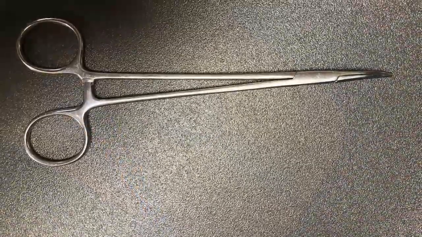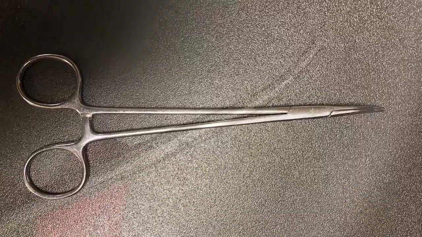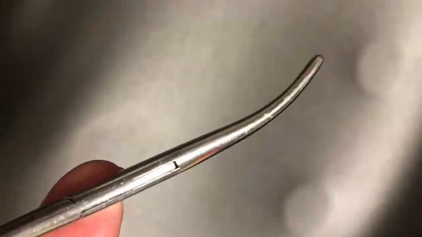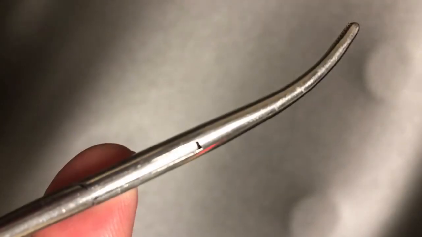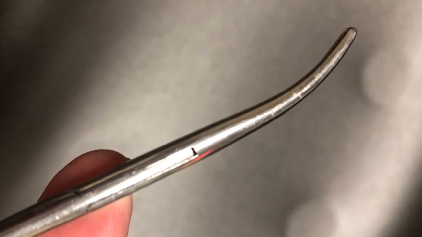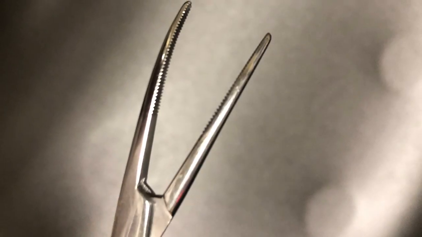The Adson tonsil forceps or clamp. It's used for small blood vessel clamping or to pass a suture tie. It has horizontal serrations in half of the jaw and has a longer shank than a Kelly or a hemostat. It's used in many procedures, not just in tonsil and adenoid procedures.